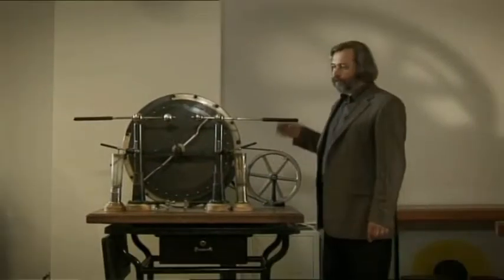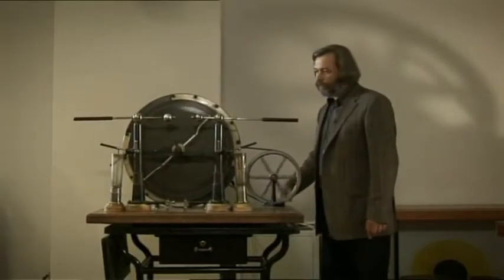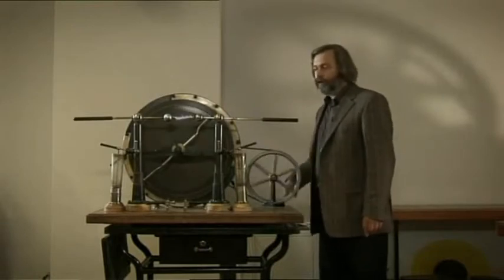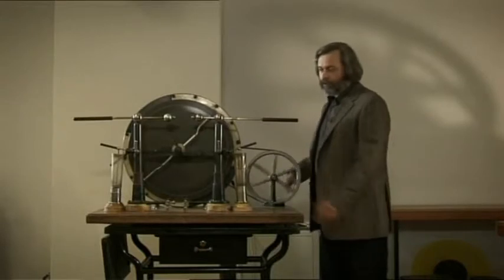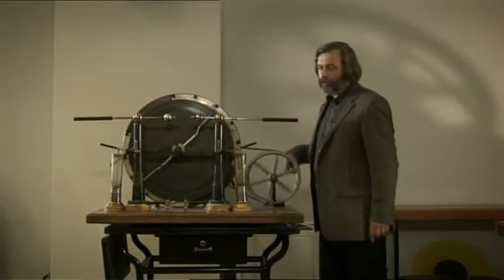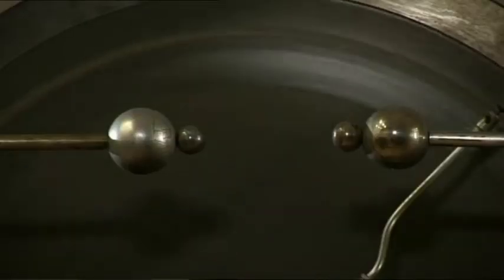Now let's take a look at the workings of the electrophorus machine. Once you rotate the disc, the electrical charge of the balls increases. This charge increases until the electrical field between the balls is so strong that the electrons can escape from the air atoms.